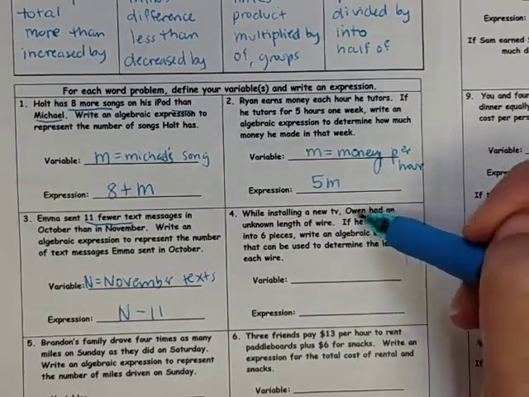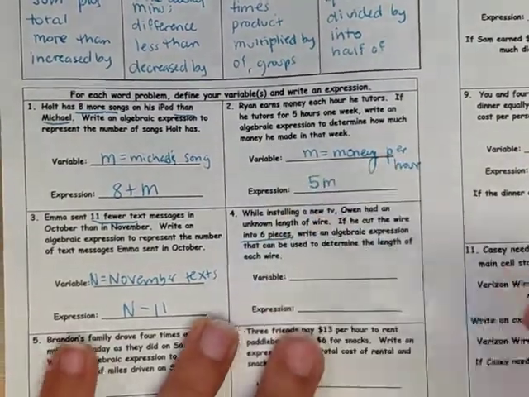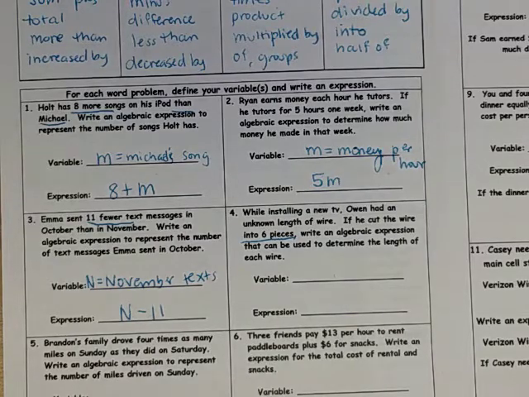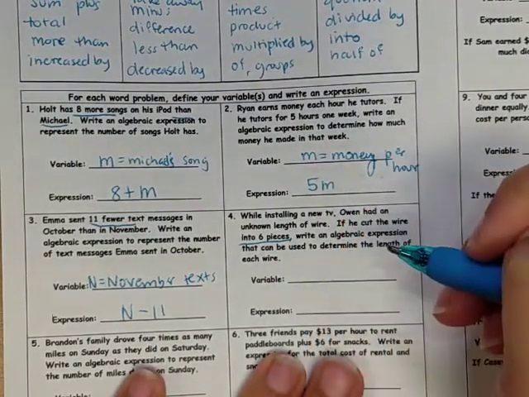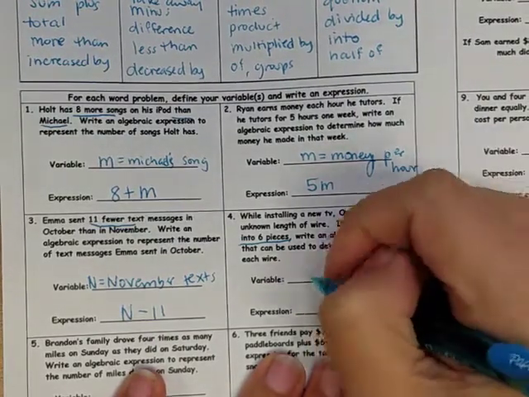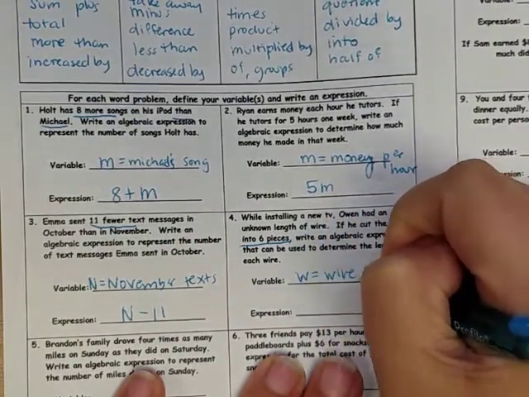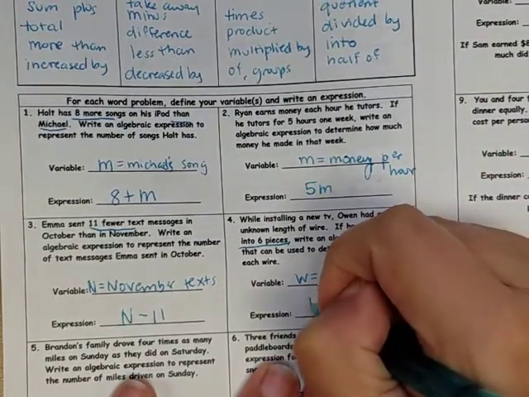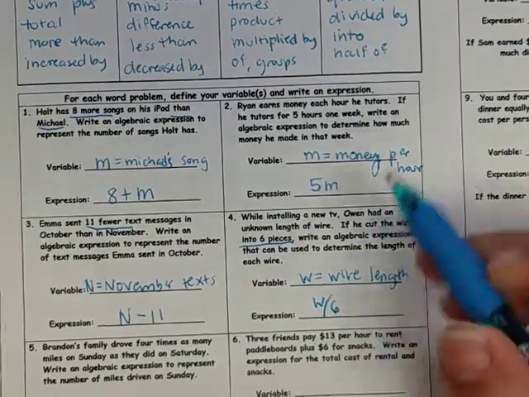While installing a new TV, Owen had an unknown length of wire. If he cut the wire into 6 pieces, so we know we're going into, so we're doing division. Write an algebraic expression that can be used to determine the length of each wire. So we've got our W is our wire length. And so we're going to do W divided by 6, because we take our total length and we divide it by 6, and that tells us our new length.